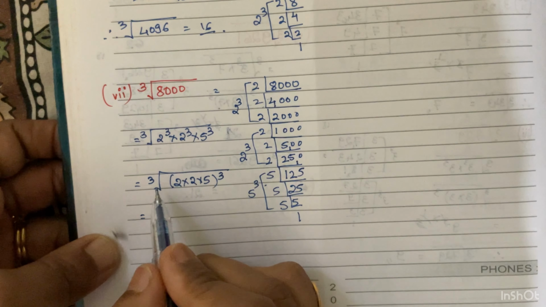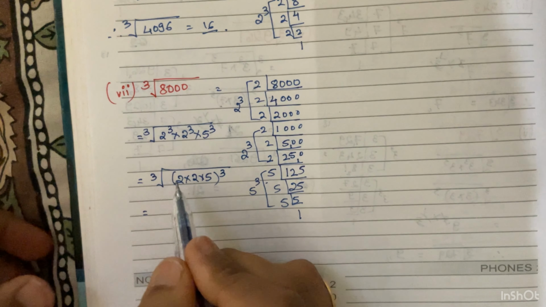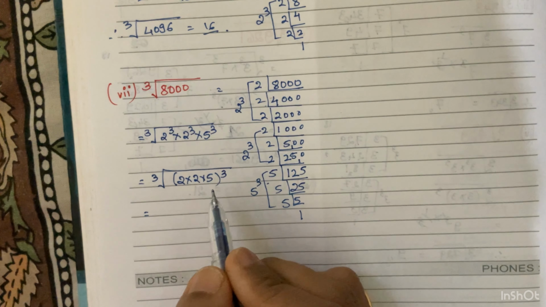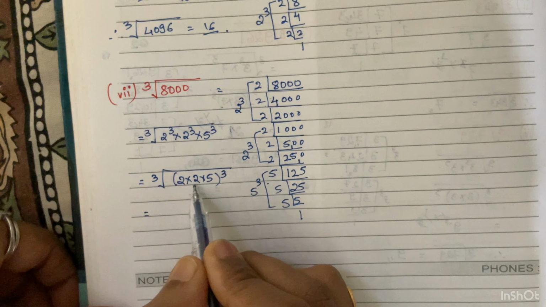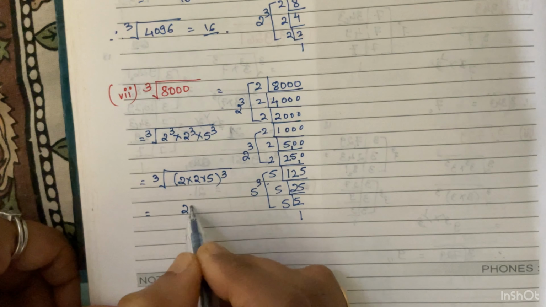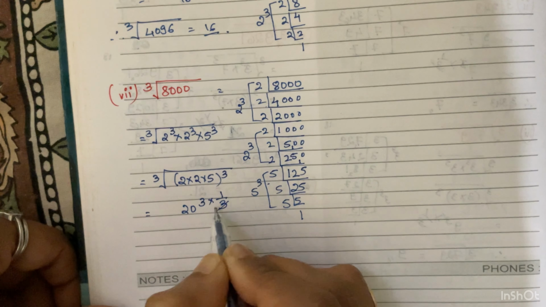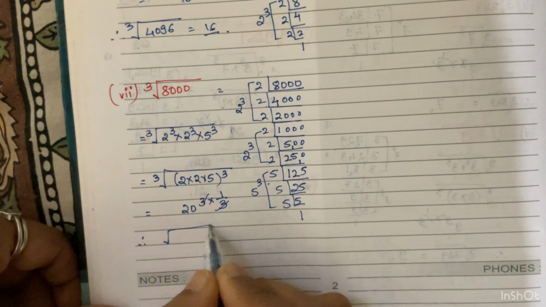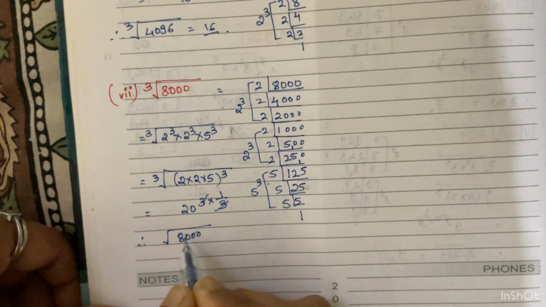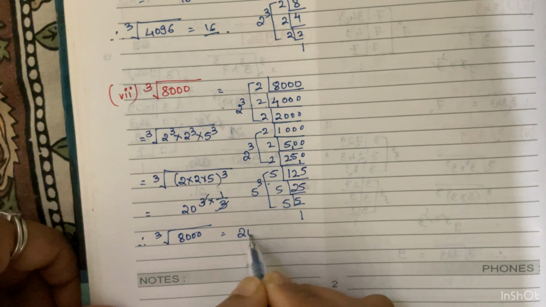In the next step, what we will do, we will open this cube root. Before that, we will just multiply the bases here. 2 2 is a 4, 5 4 is a 20. So 20 raised to the power 3 into, when I'll open, I'll get 1 by 3. 3 3 get cancels. Therefore, cube root of 8000 is 20.